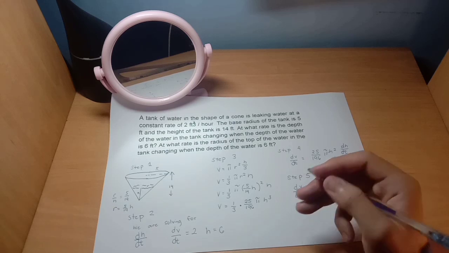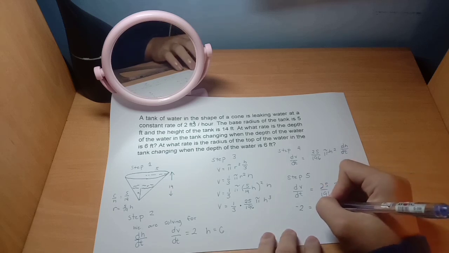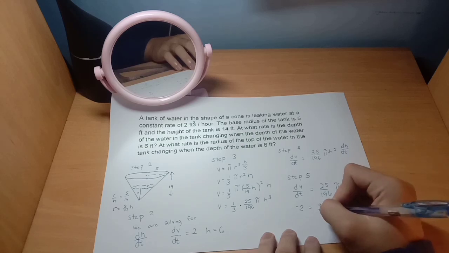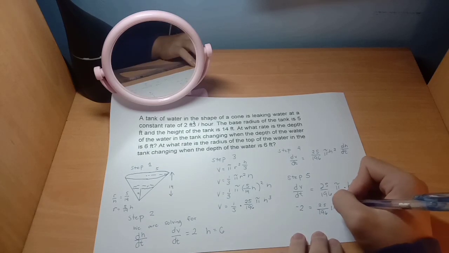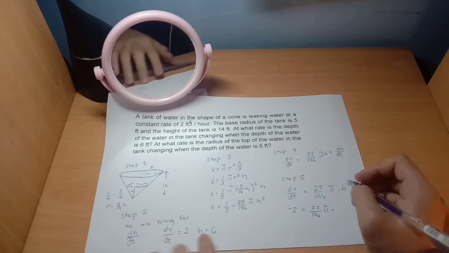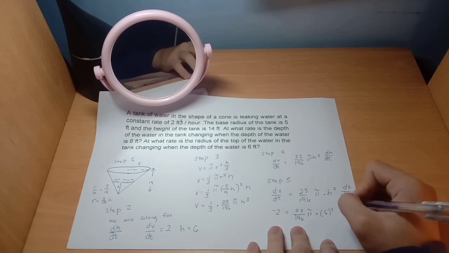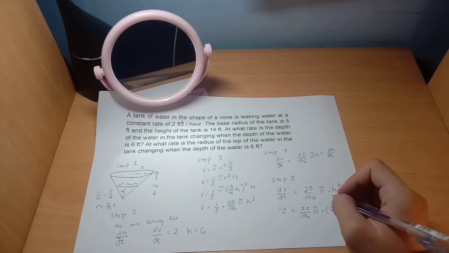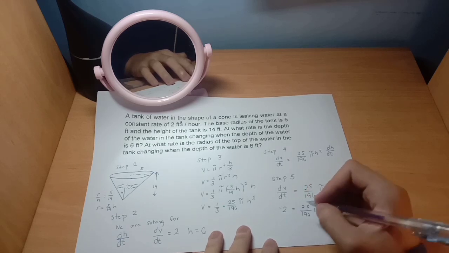So with that said, we can solve it by bringing down the given, and this will be pi times h squared, and h is equal to 6, so that means it will be 6 squared dh over dt. And now we will finish it by solving.